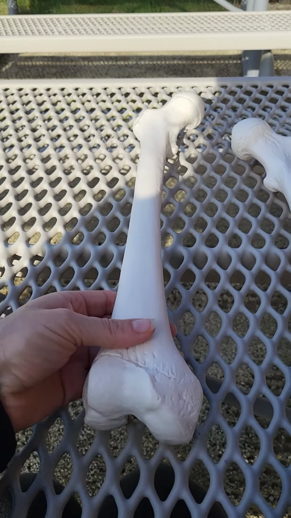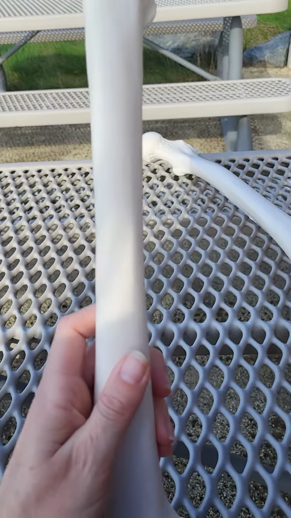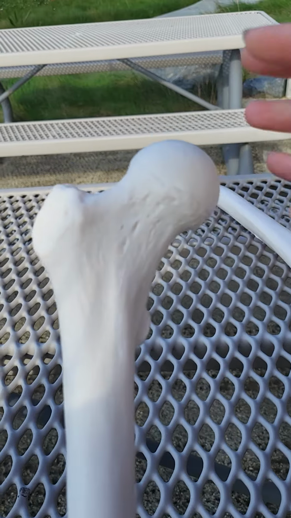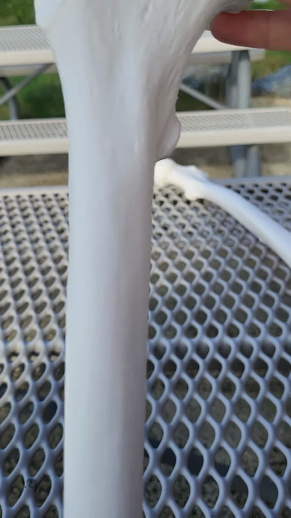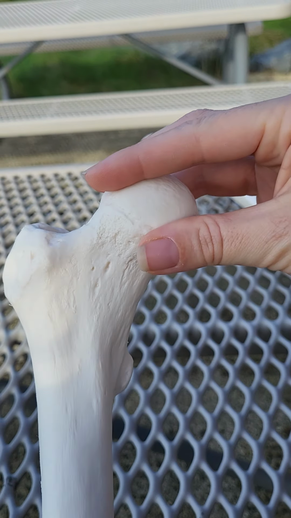Okay, so now we are looking at the femur. And so let's start with the landmarks of the femur. And again, we know it's the femur because it's one of the only two that has the ball on the head, but it's the much longer one. Okay, so this is the head of the femur where the ball is.